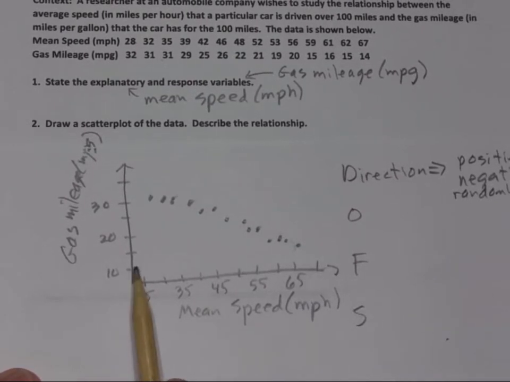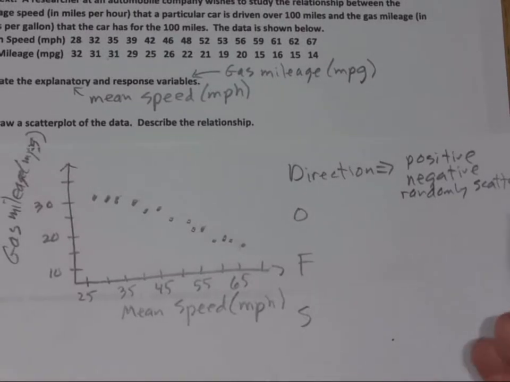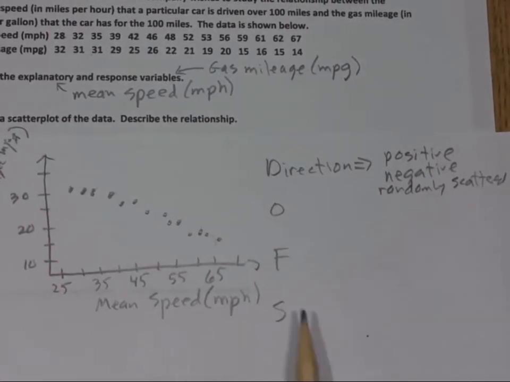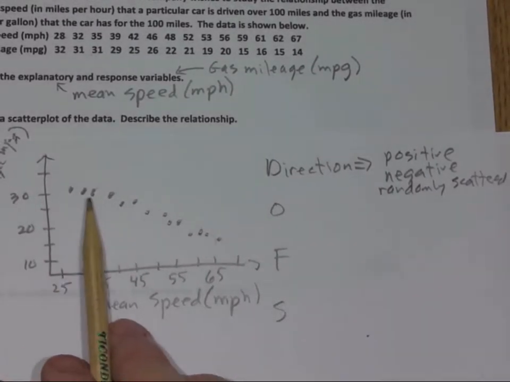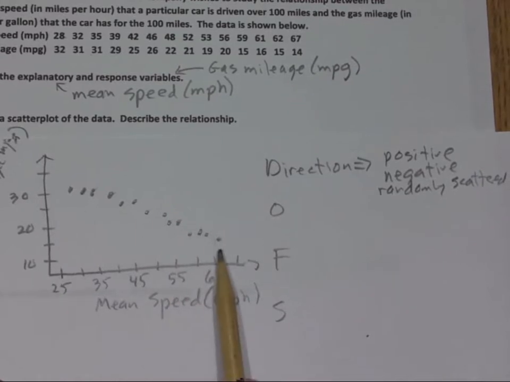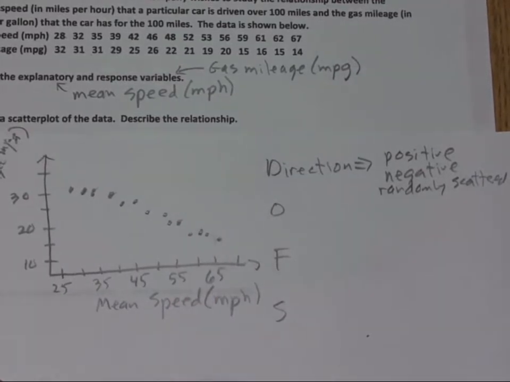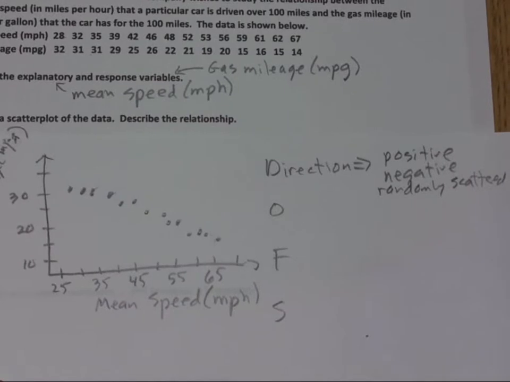Positive means, in general, it's going up from left to right. Negative means, in general, it's going down from left to right. So that would be the case here. That was the first thing you'd say, that there's a negative relationship going on here.